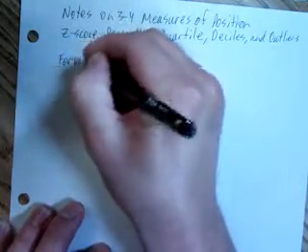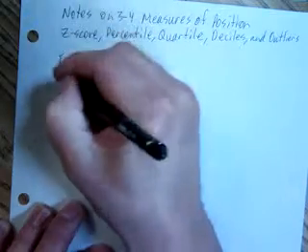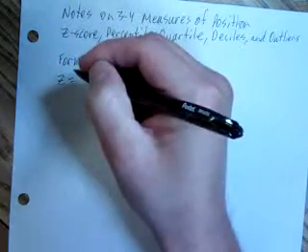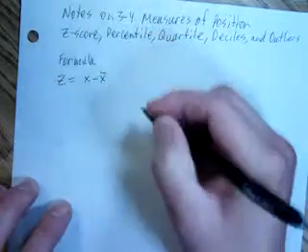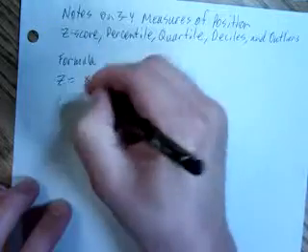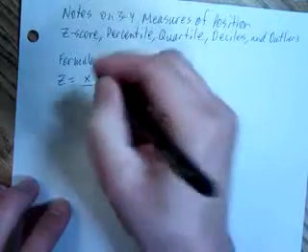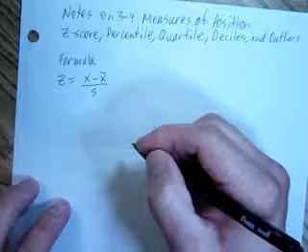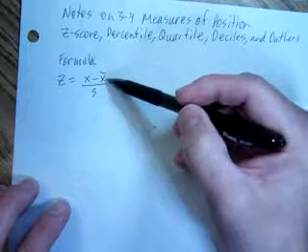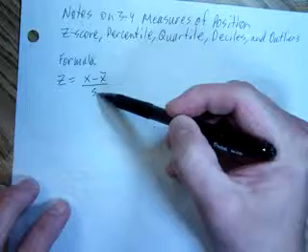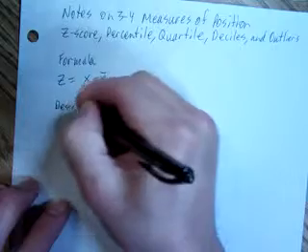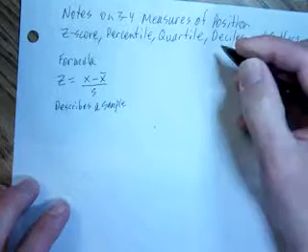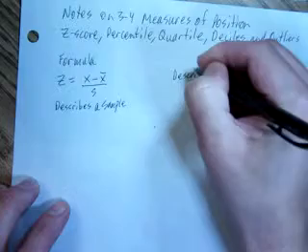Okay? Now there's a formula associated with the z-score. The formula for z-score is z is equal to the raw data value, x, minus the average of all the data values, divided by the standard deviation of the data values. Now these are using statistics, like x bar describes a sample, s describes a sample.